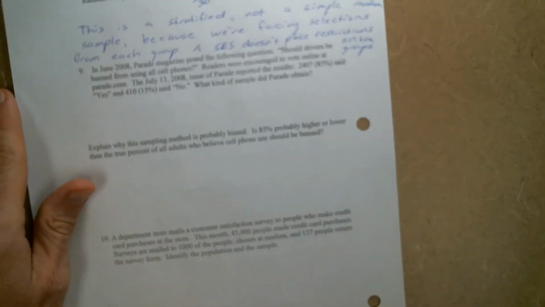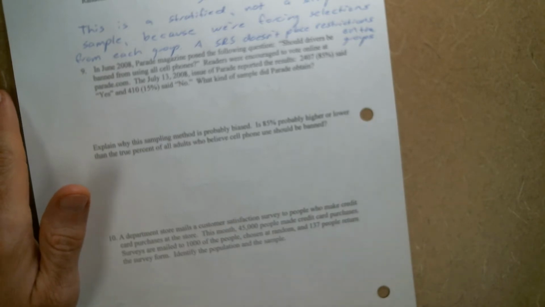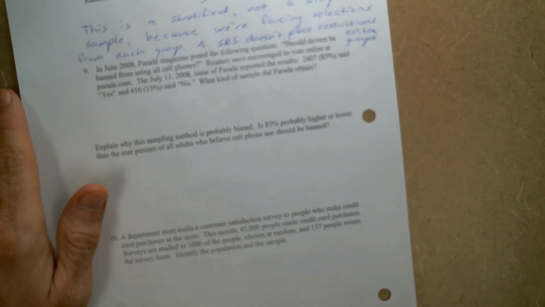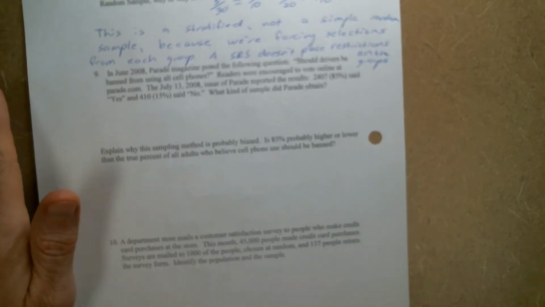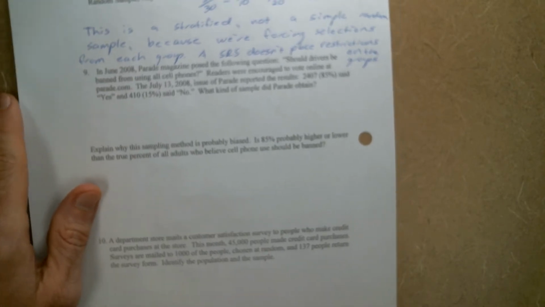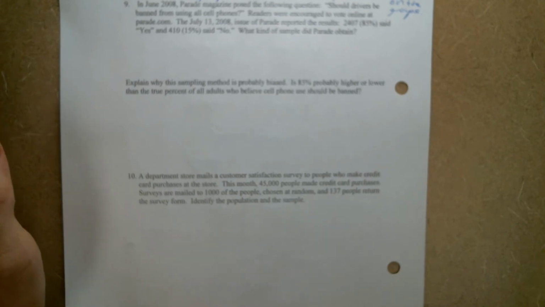Okay? So anytime you're limiting it, or anytime you're saying, I have to have this many of this, I have to have this many of that, it's not necessarily a bad thing. It just no longer counts as a simple random sample. All right, a simple random sample is very exact in that everyone has the same chance, and you can't put any sort of restrictions on who's being selected.